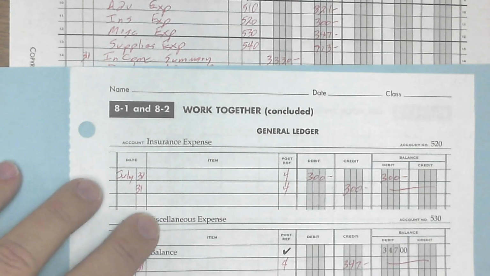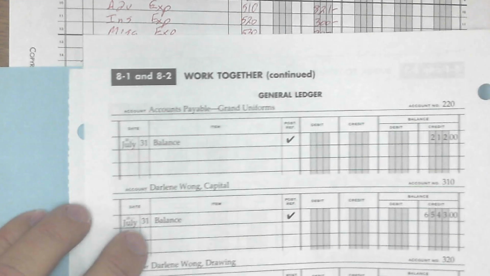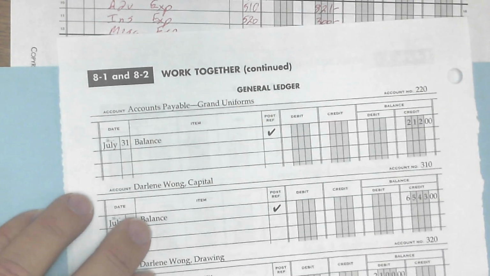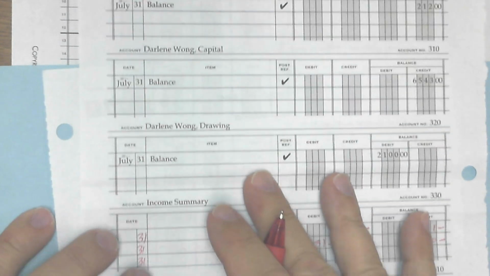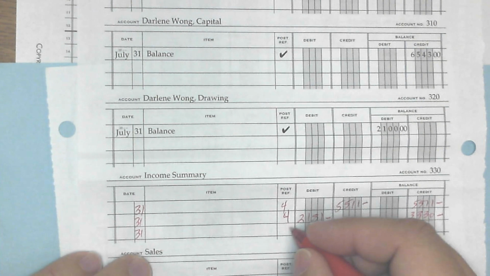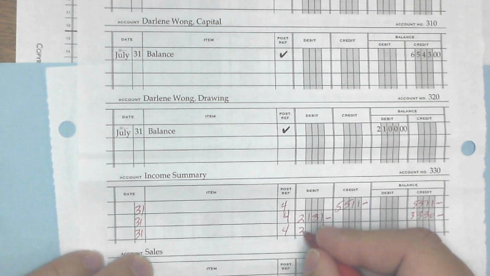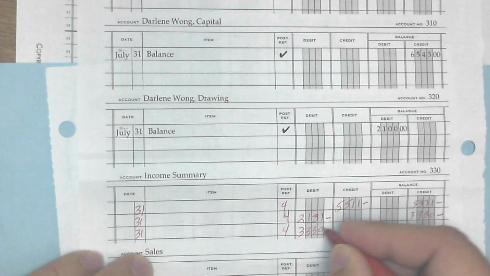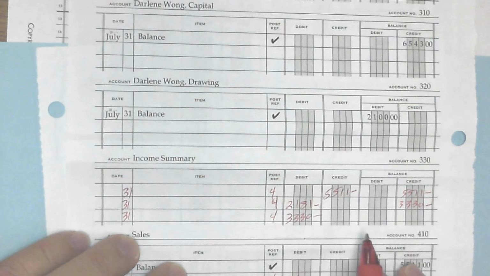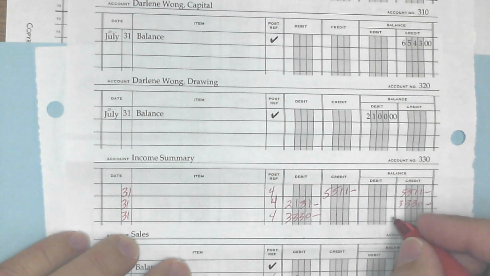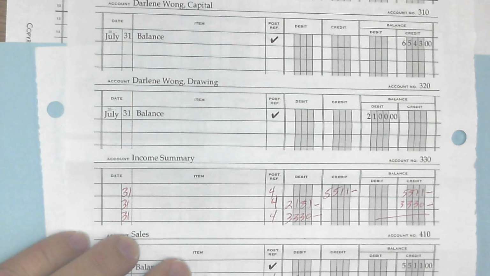That's a debit. So we've got our debit of $3,330. We had a credit, now we've got the debit, same amount, so back to 0 on income summary.